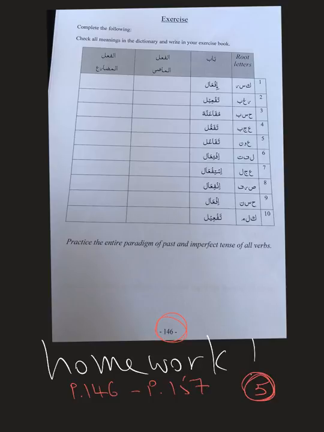So let's just look at this. You've got root letters here, kaf, sin, and ra. Then you've got babul if'al. You're supposed to make the madhi and the mudari. So kaf, sin, and ra. What will the madhi be? Aksara. So aksara will go here, and you're going to practice the paradigm aksara, aksara, aksaru.